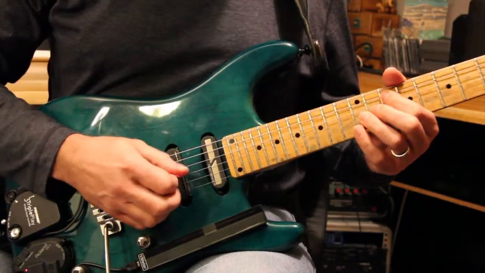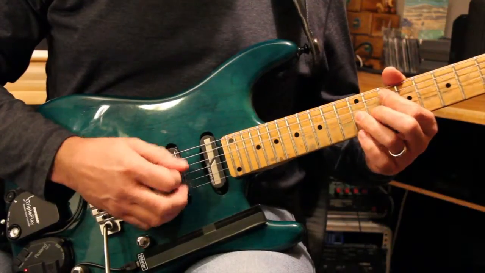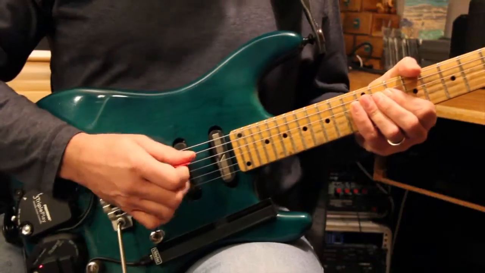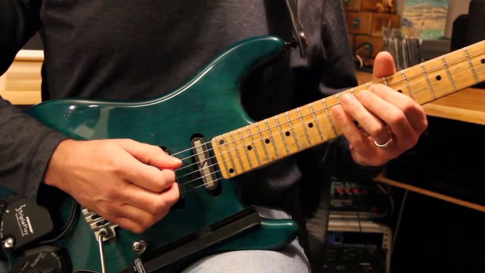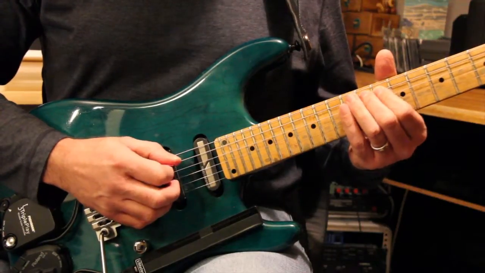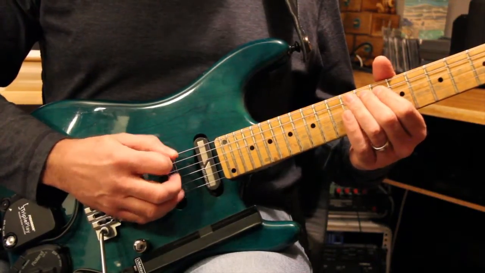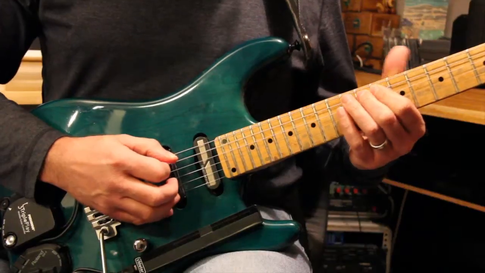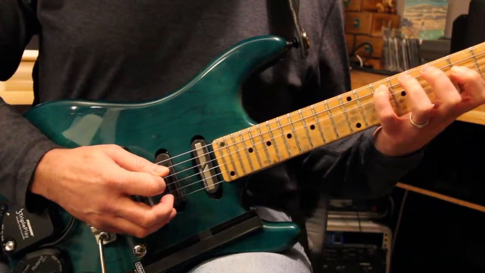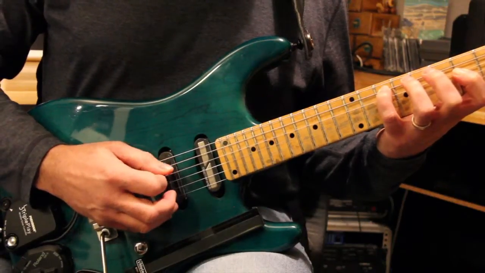Now between these two Gs, there are 11 possible other notes, each a different distance from the root note, and each has a different sound. So if we start with the flat 2, which is 1 semitone up, listen to that against the root. You can hear that it's quite tense, dissonant sounding.